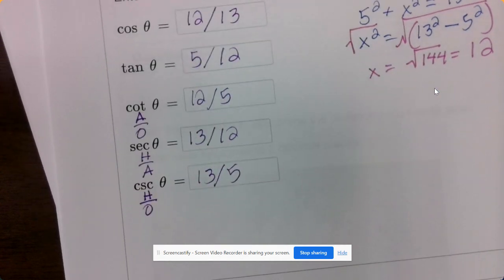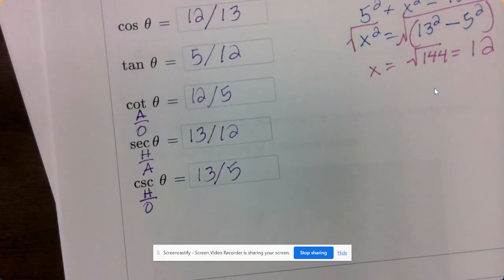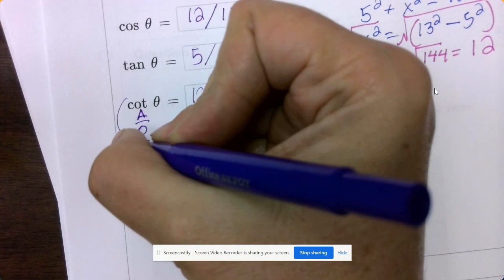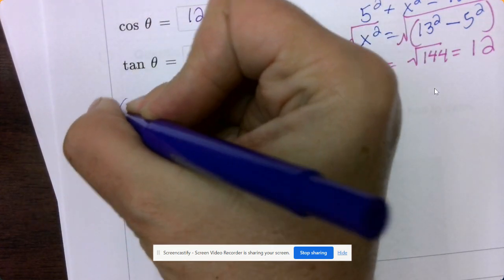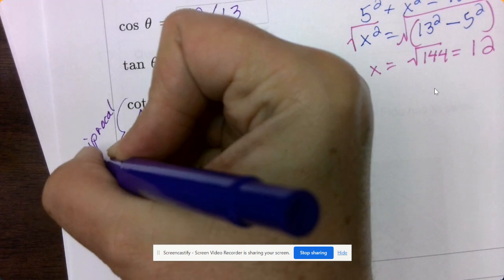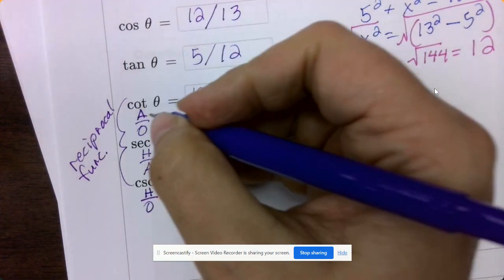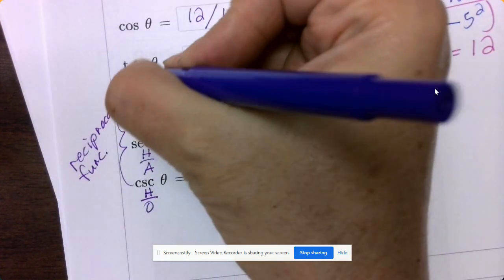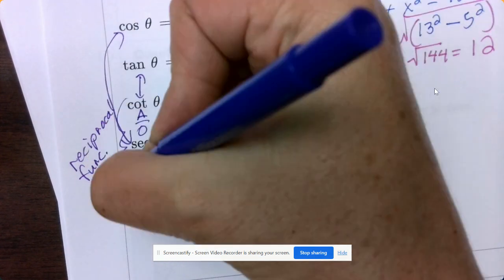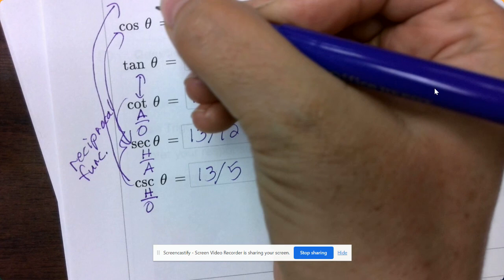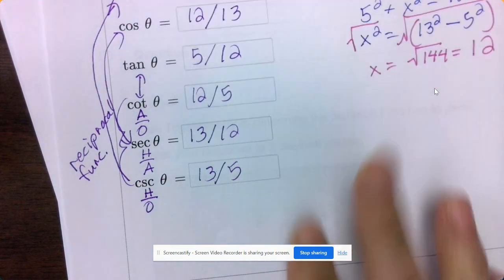And these are reciprocal functions. Cotangent is the reciprocal of tangent, secant is the reciprocal of cosine, and cosecant is the reciprocal of sine.